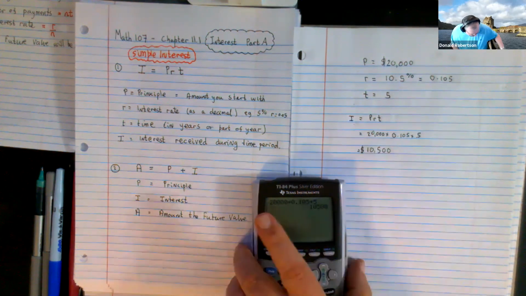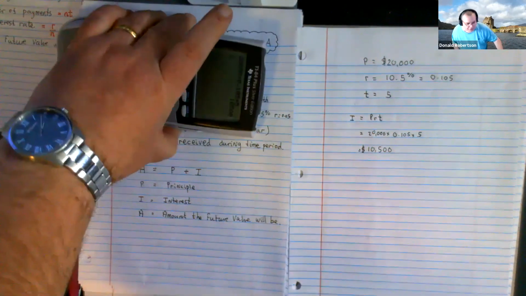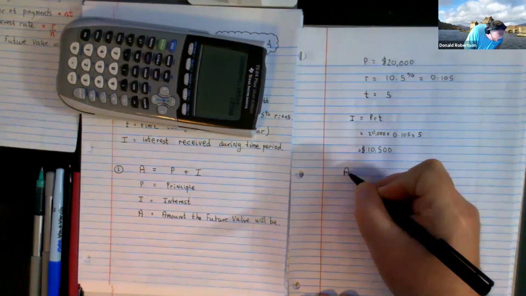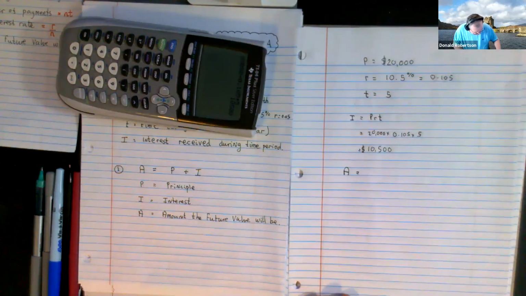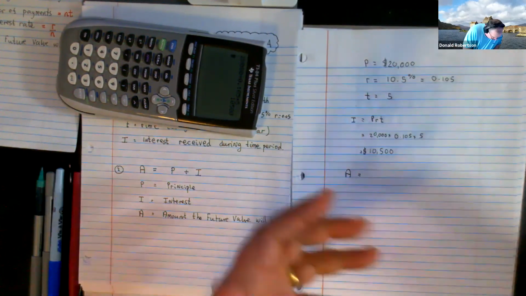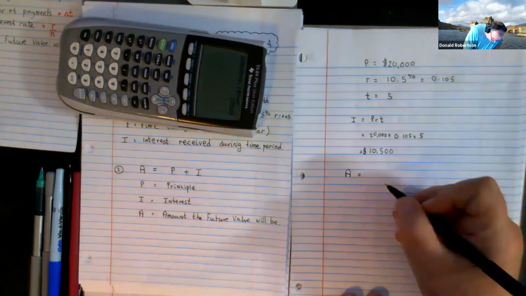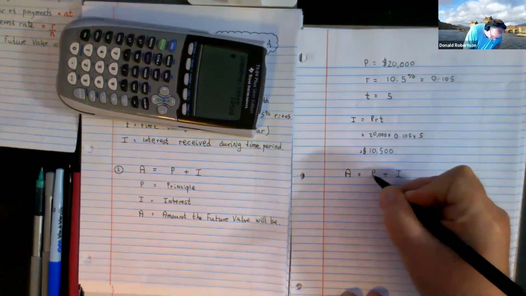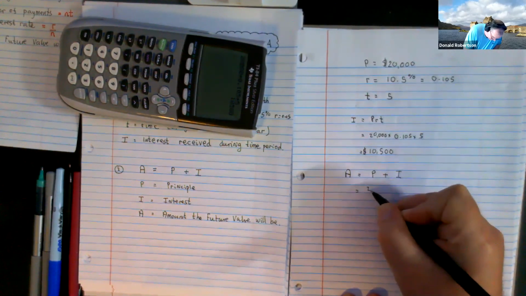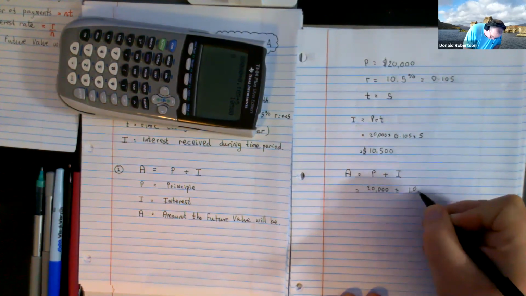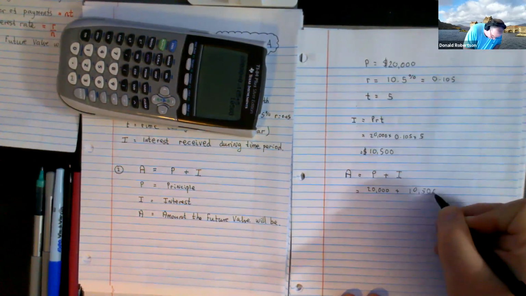Now, there's a second part to this question, which is Formula 2 over here. What is the future value? A is the future value. It's the amount that it's going to be worth in the future, or in your case, how much you're going to pay. It's the original amount, P, plus the interest. So in this case, it's 20,000 and then an interest of 10,500.